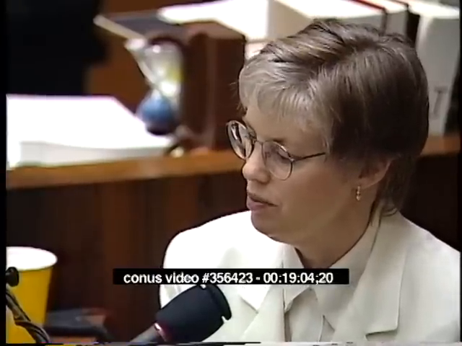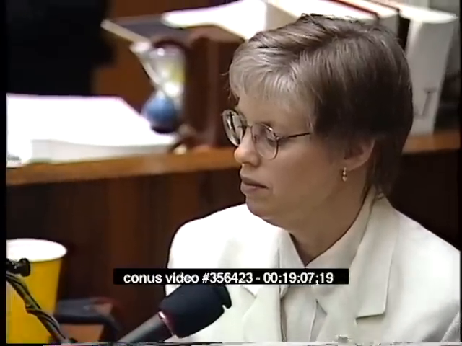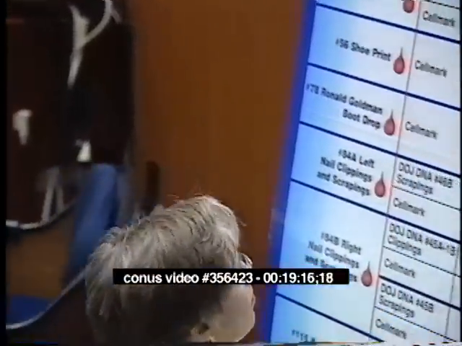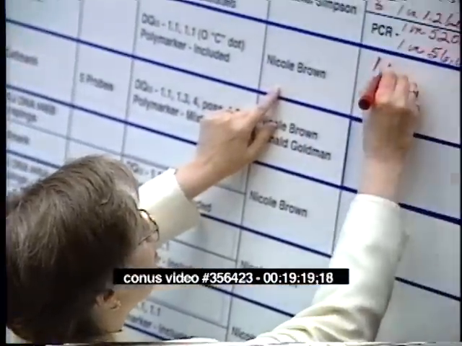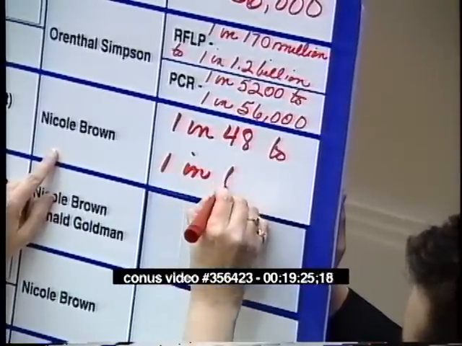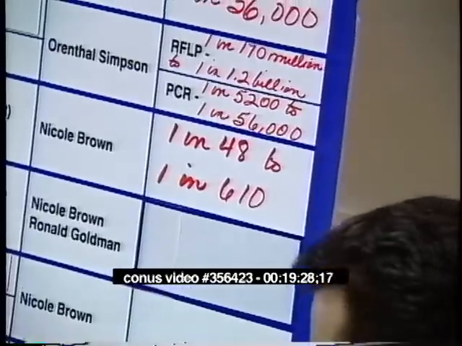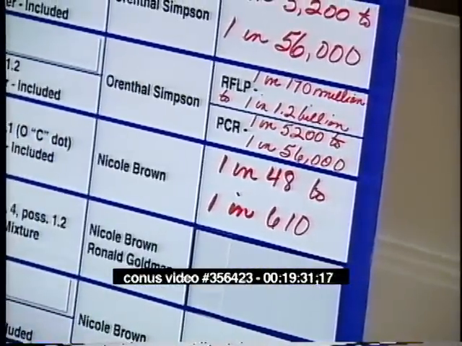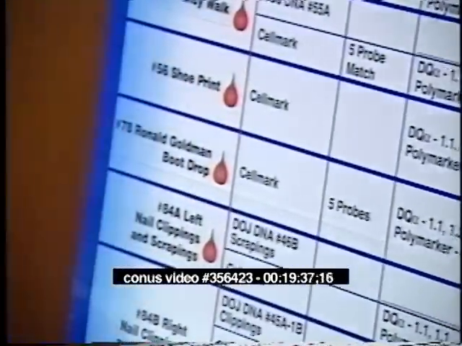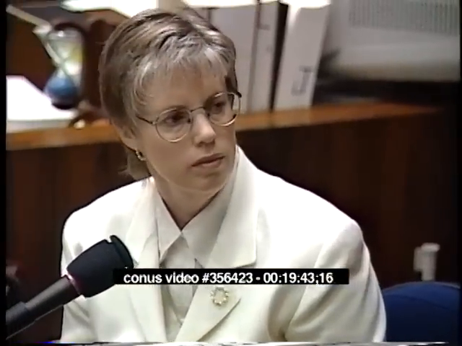All right. Could you then, with respect to the shoe print, write in those frequency ranges that you just described? Now, item 78, the boot drop, you described that as a mixture, correct? Yes. All right, let's turn now to 84A, the left nail clippings and scrapings.